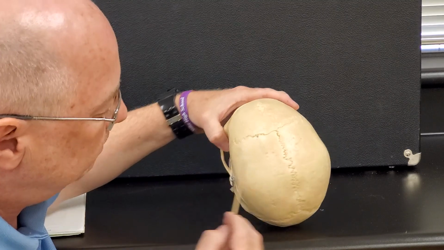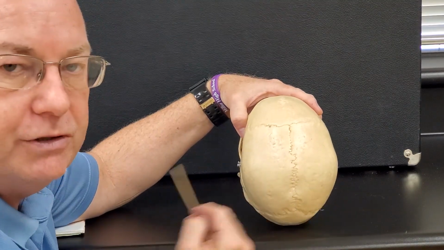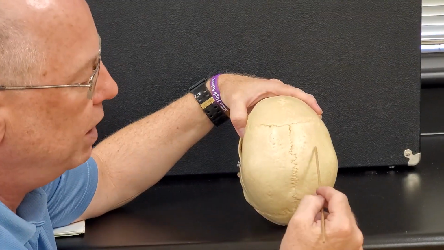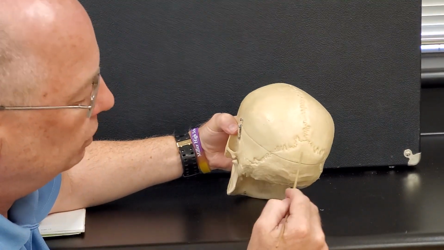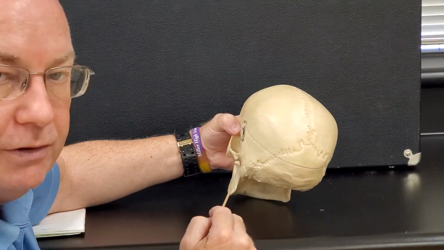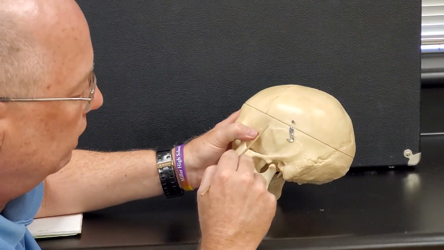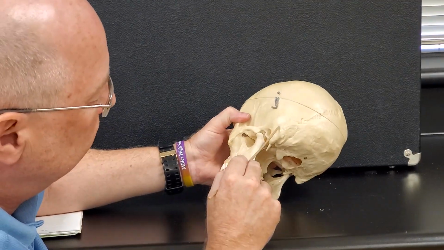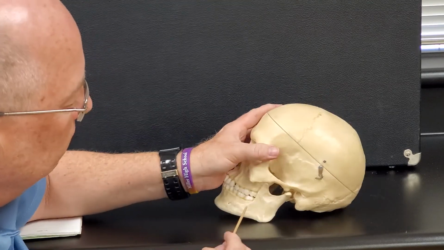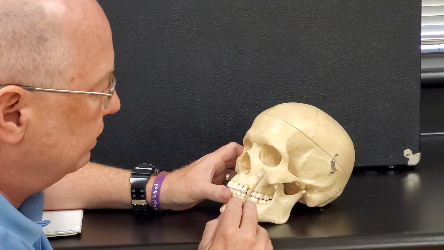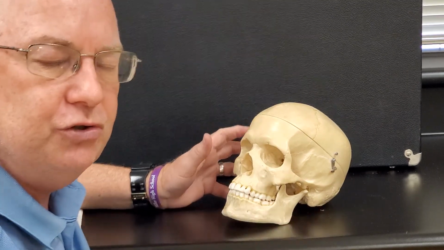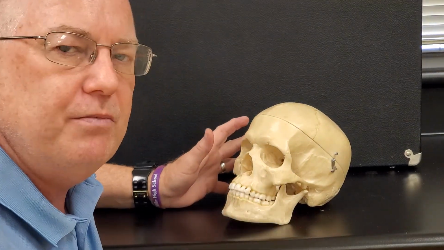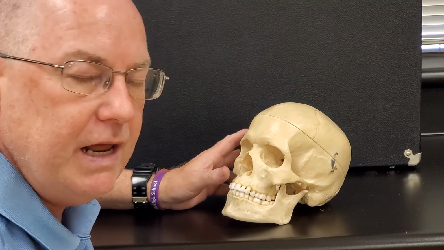If I look down on top of the skull, there's two parietal bones here. This is called the parieto-parietal suture. This is called the occipito-parietal suture. This is called the temporo-parietal suture. This is called the temporo-occipital suture. And every suture has a name. I have the maxillary zygomatic suture. I have all these sutures, okay? You don't need to know them all. You can figure them out from the names.